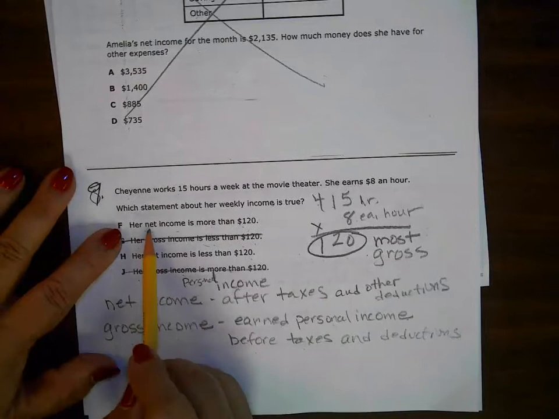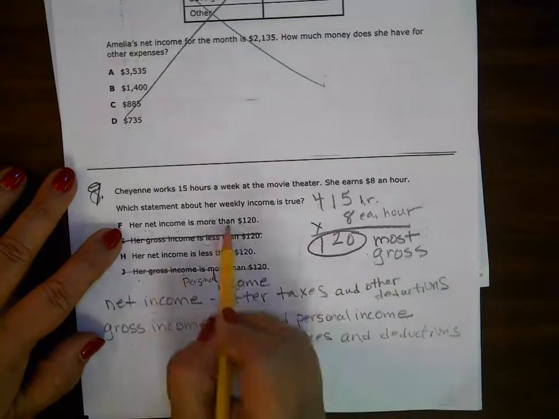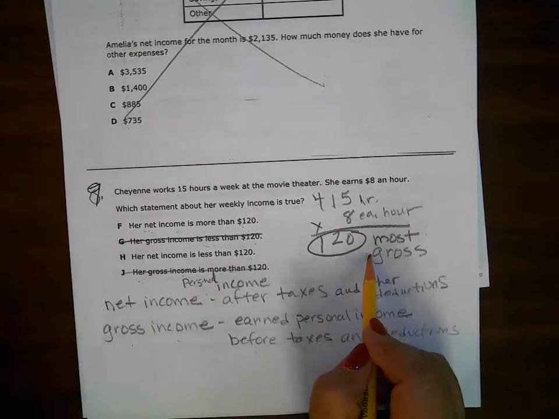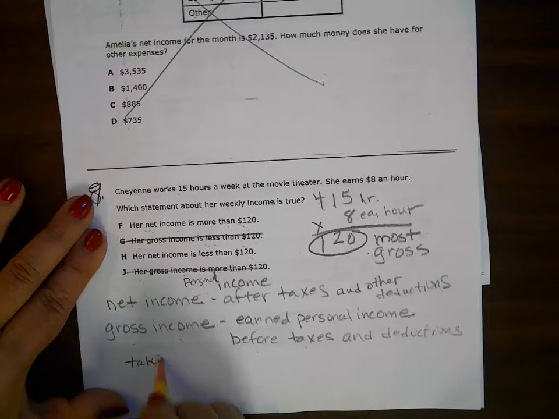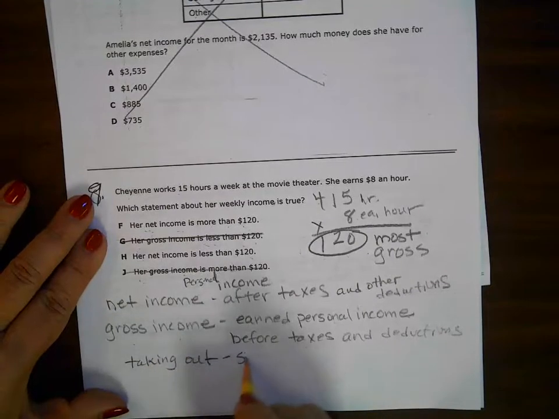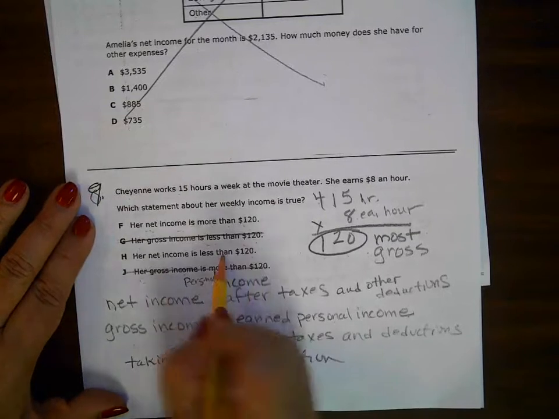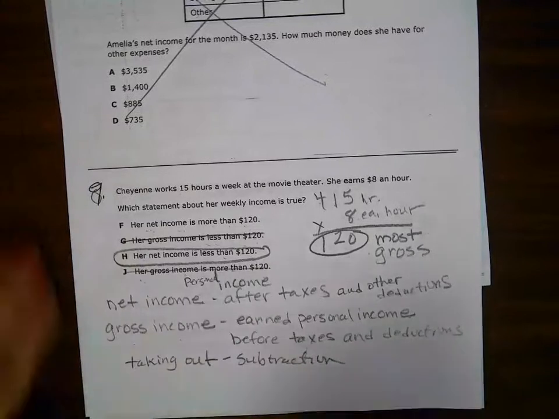So now we're going to say, oh, her net. So they're going to take out taxes. So her net income is more than 100. Are they going to add? No, they're taking out. So if they're taking out, what operation is that? That's right, it's subtraction. So here her net income is less than $120. All right, there we go.